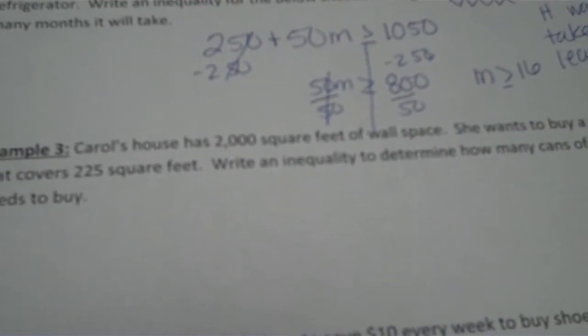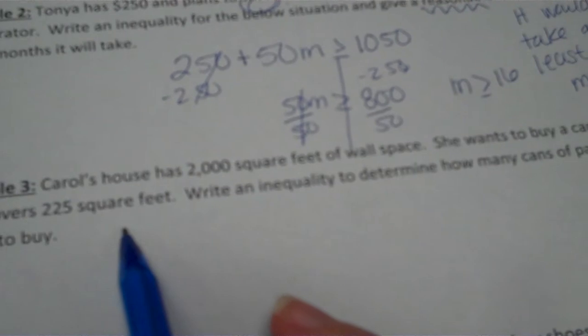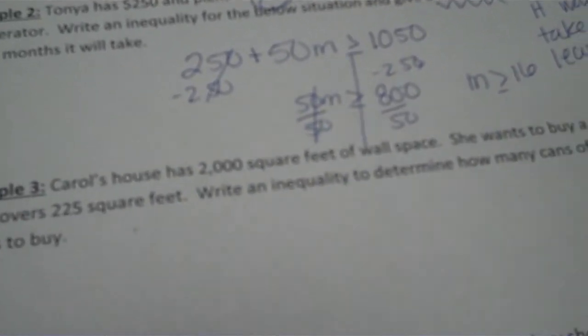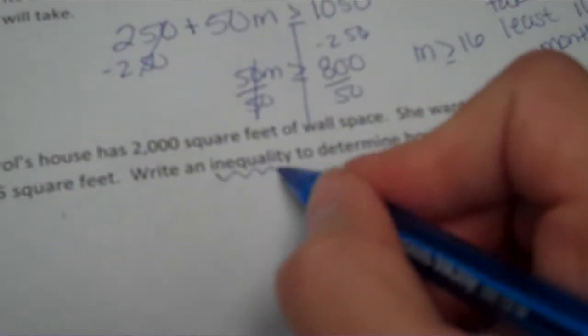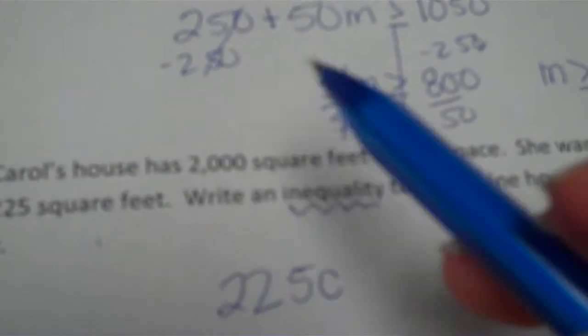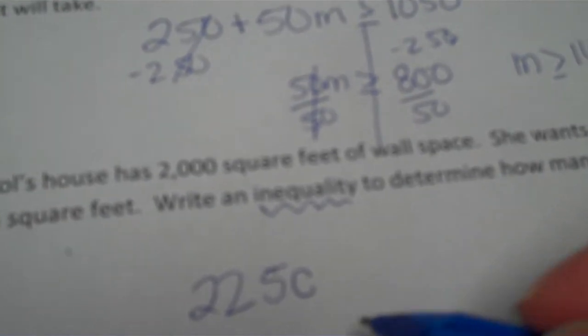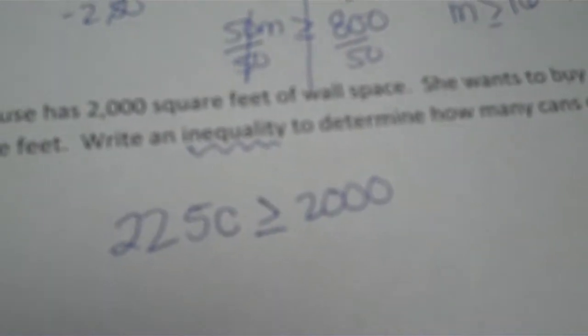Carol's house has 2,000 square feet of wall space. She wants to buy a can of paint that covers 225 square feet. Write an inequality to determine how many cans of paint she needs to buy. Okay, so it's a total of this. We're going to leave that alone. First of all, we're writing an inequality. So the can of paint covers 225 per can, right? So 225 square feet per can of paint. And 2,000 square feet is the total. So can you have more than you need or can you have less than you need? And you can have more than you need. Okay? A little weird. If you have questions about that, let me know.